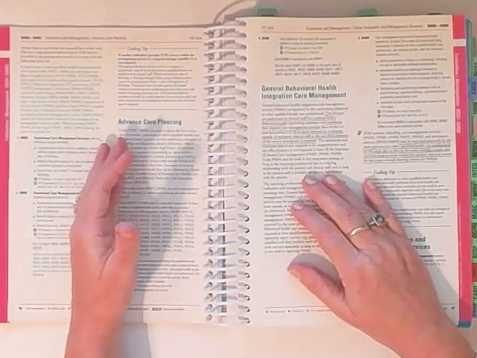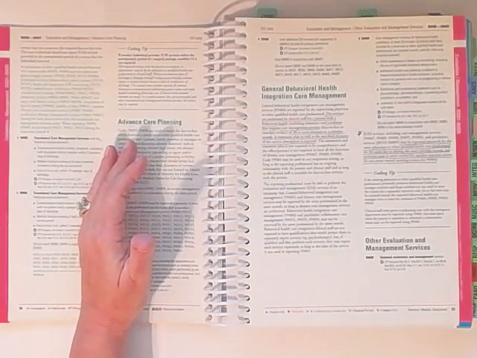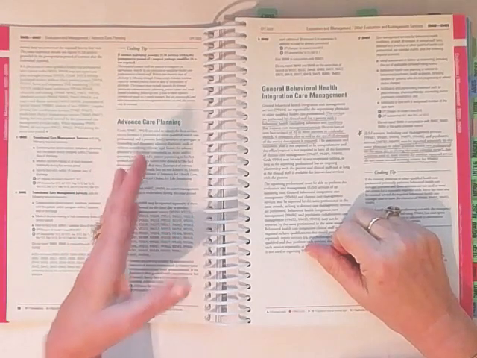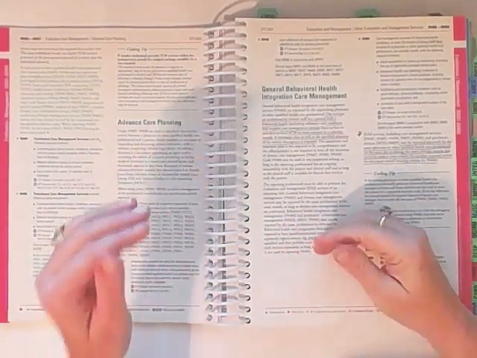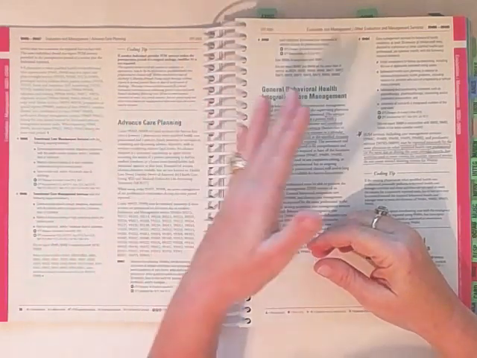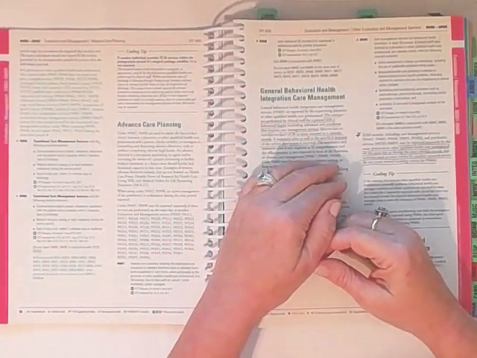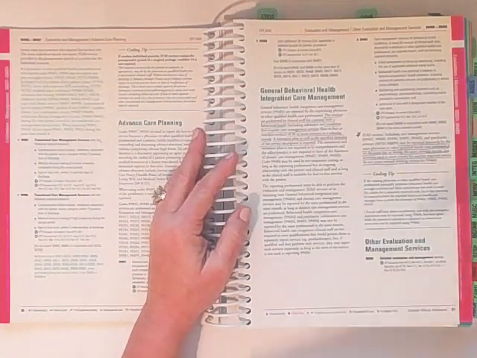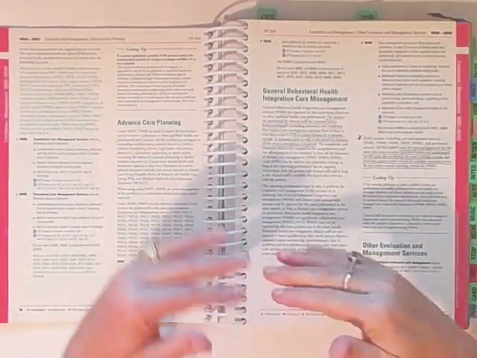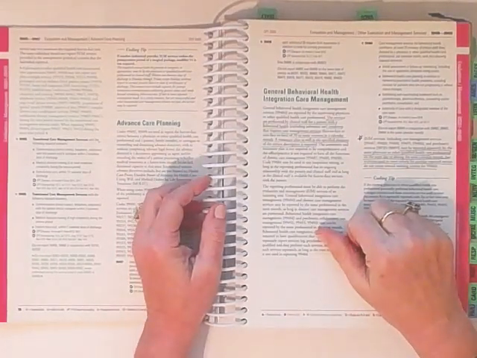Then when we get into the next step textbook, that textbook will actually get us really into the weeds, determining how many parts of the HPI or how many organ systems within the physical exam, that kind of stuff, to get us to a level of service. So we'll get there in a few steps. It'll just take a little while.